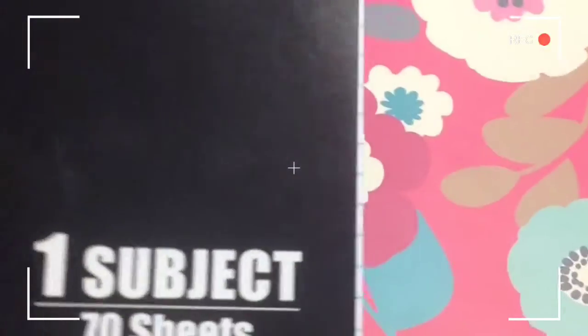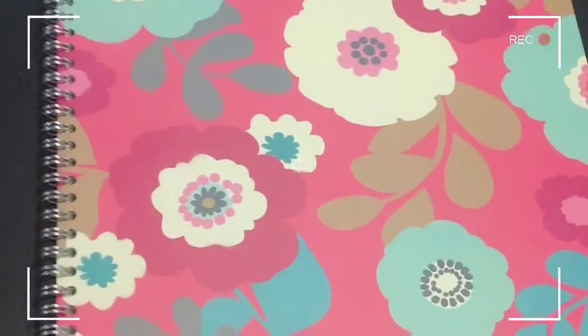But don't forget you need some sort of spiral notebook, so it can be just something basic like this, one subject, small, 17 cents at Walmart, or you can do something like mine that's a little bit more fancy, but it doesn't have to be, it won't affect your grade, it's all about what you want.